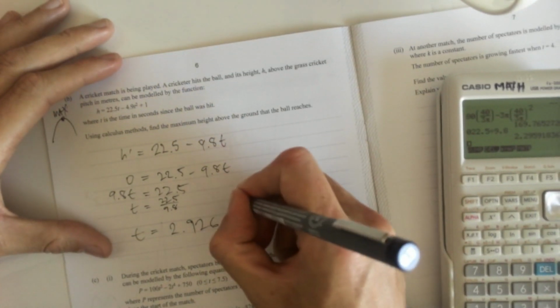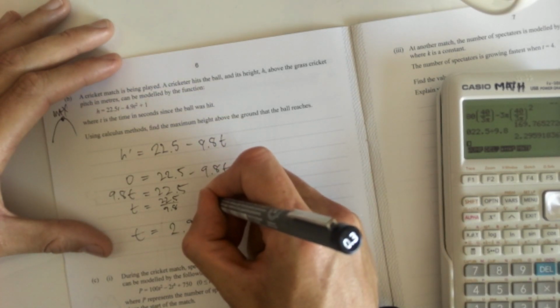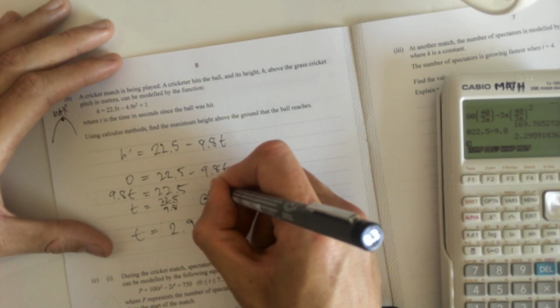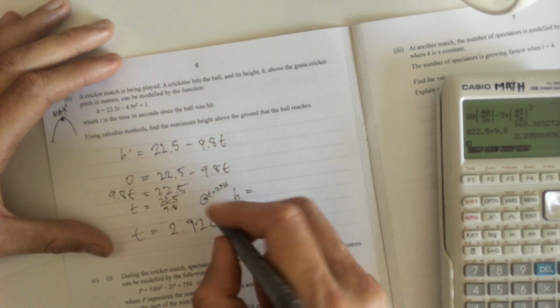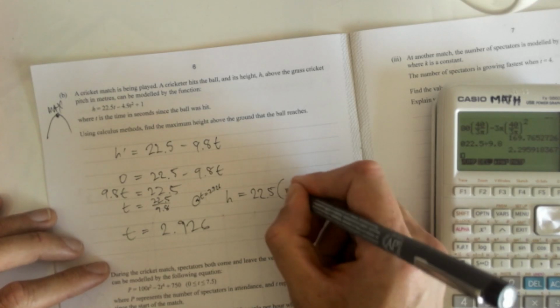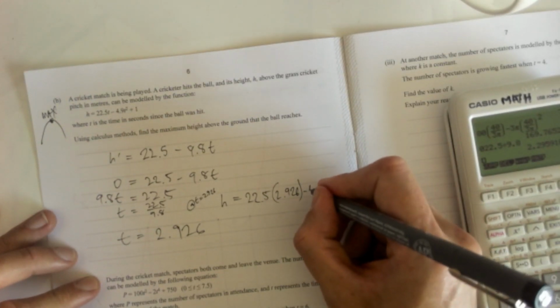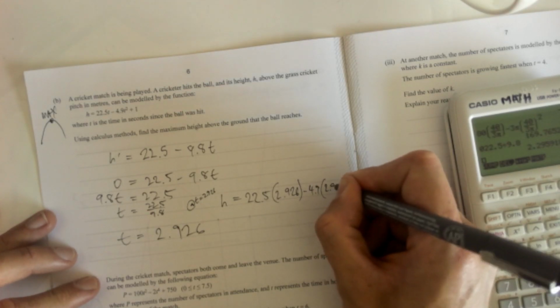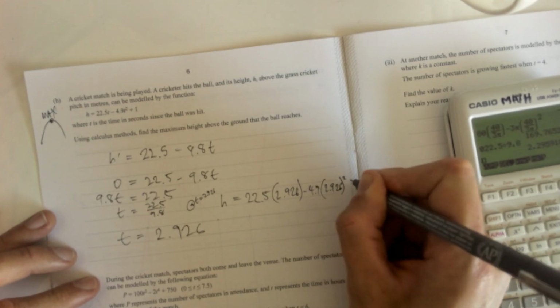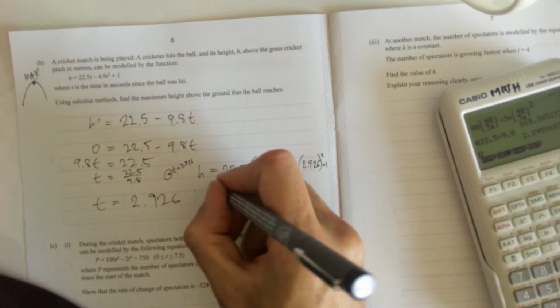So we need to go h at t equals 2.926. h equals 22.5 times 2.926 minus 4.9 times 2.926 squared plus 1. There you go.